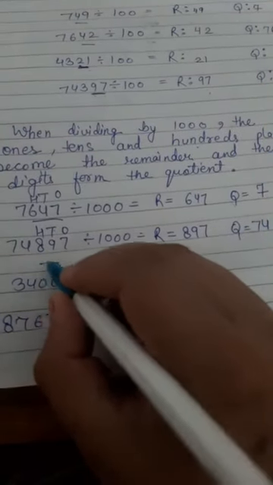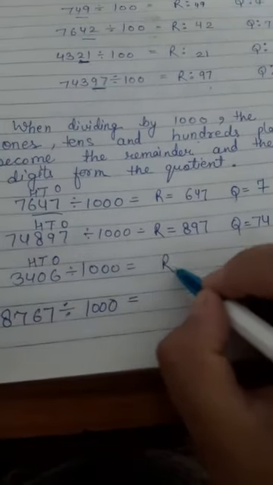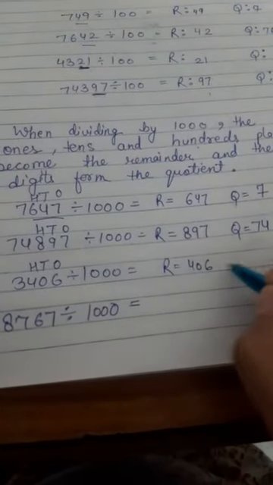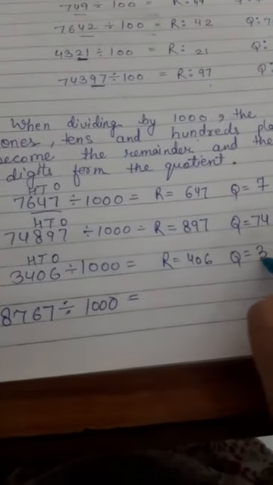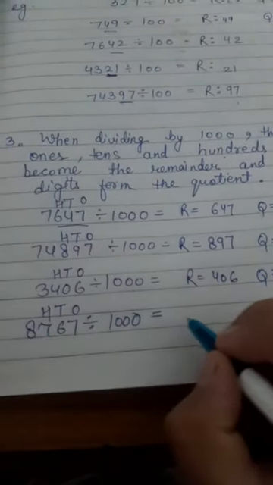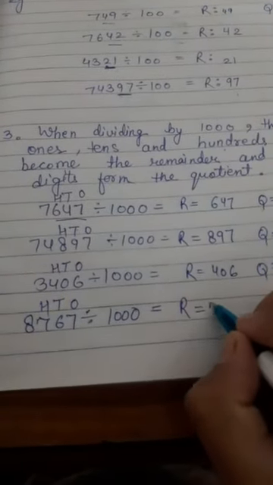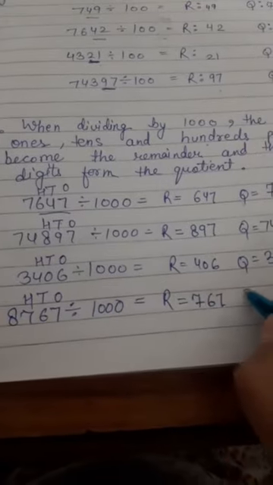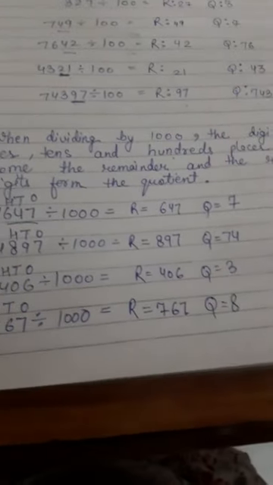Here again ones, tens and hundred. Remainder is 406 and quotient is 3. So ones, tens and hundred. So remainder is 767 and quotient is 8.